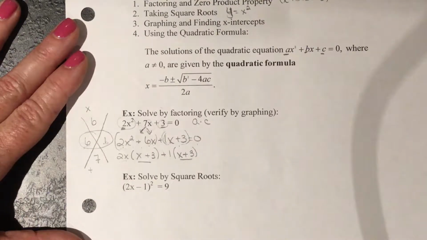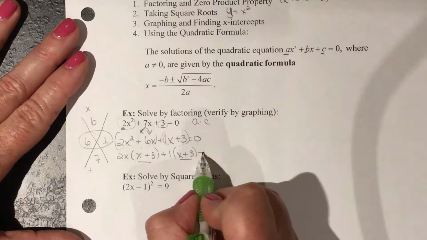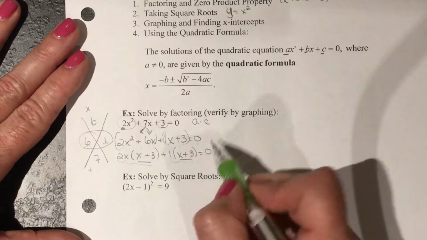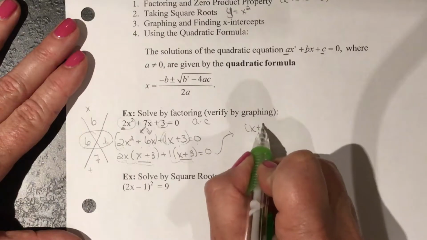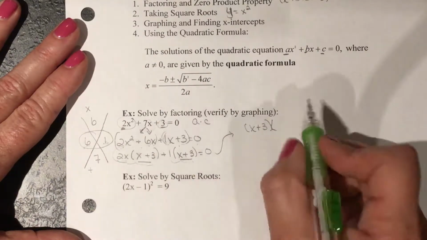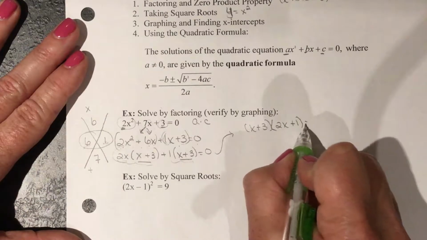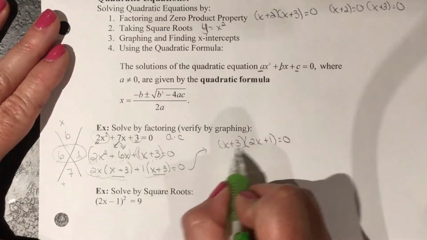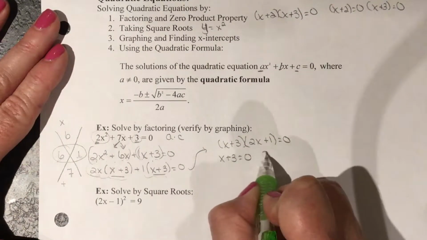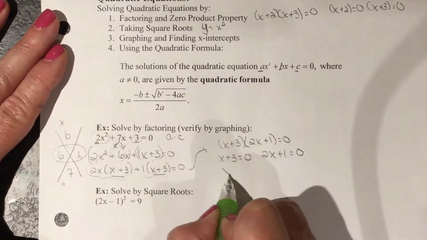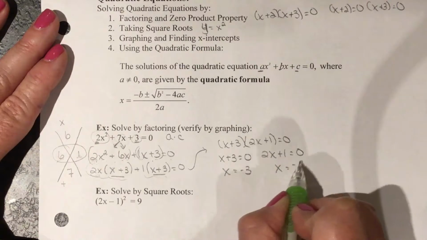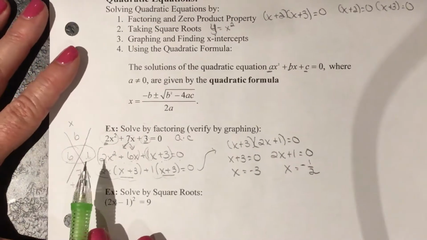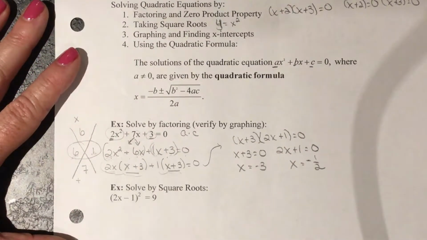The two sets of parentheses better be the same, because my next step is again pulling out a common factor. A common factor of this term and a common factor of that term leaves me with x plus 3. And then what's left is my coefficients, 2x plus 1, equal to 0. Then using the zero product property that we talked about above, I take each one of these factors and set them equal to 0 and solve. So I get x equals negative 3 and x equals negative 1/2. That's solving by factoring using what I call the AC method, and then going into grouping with that.